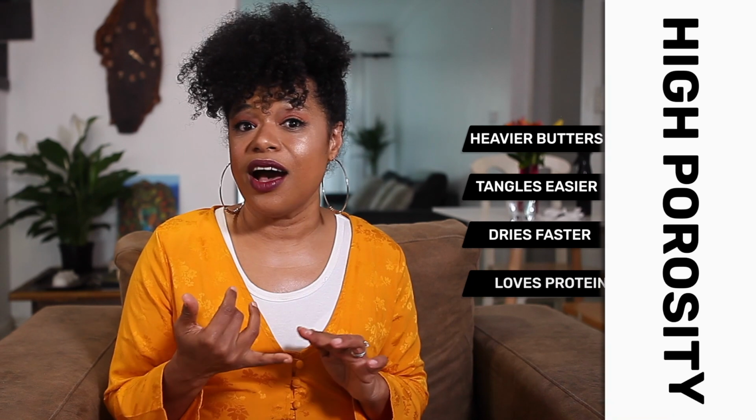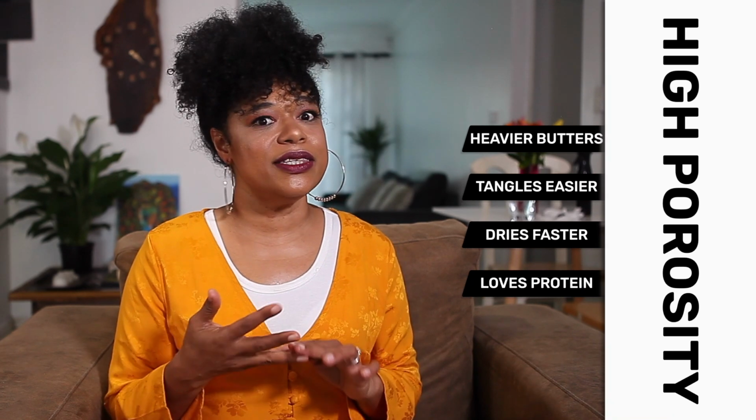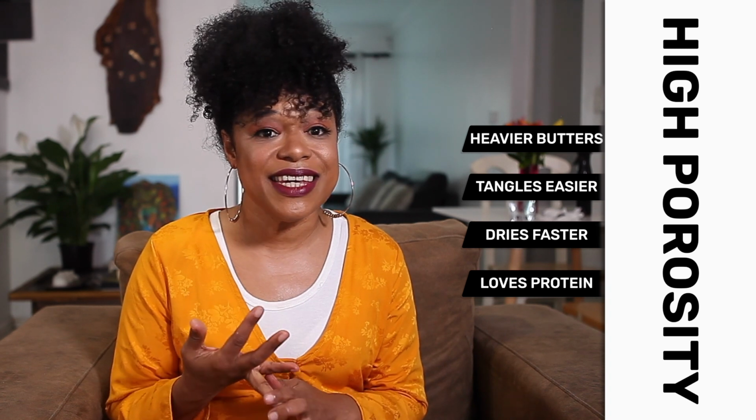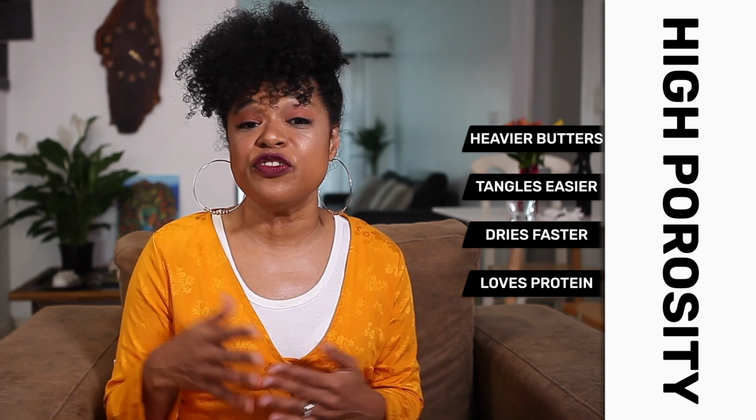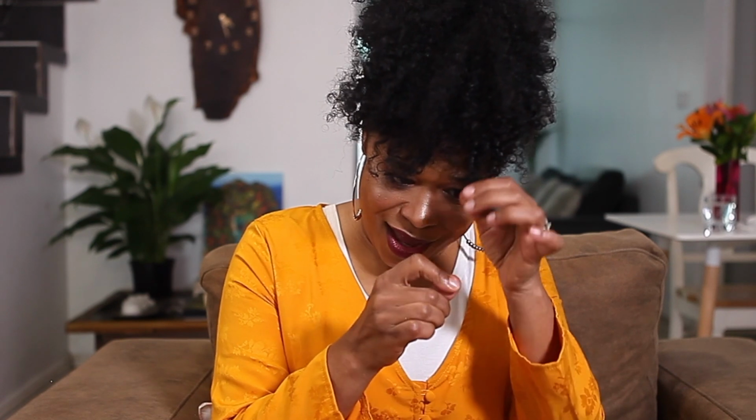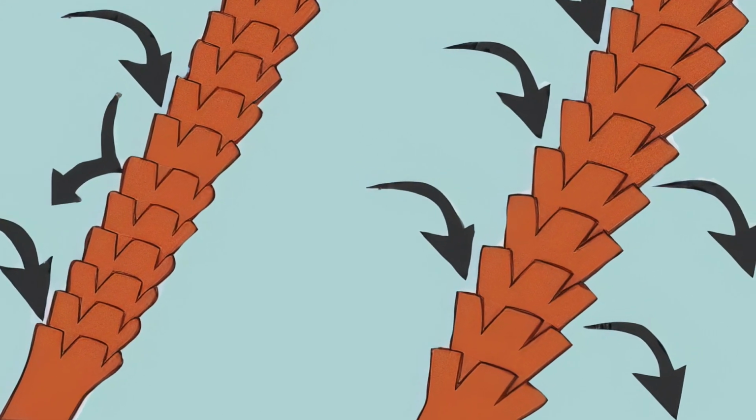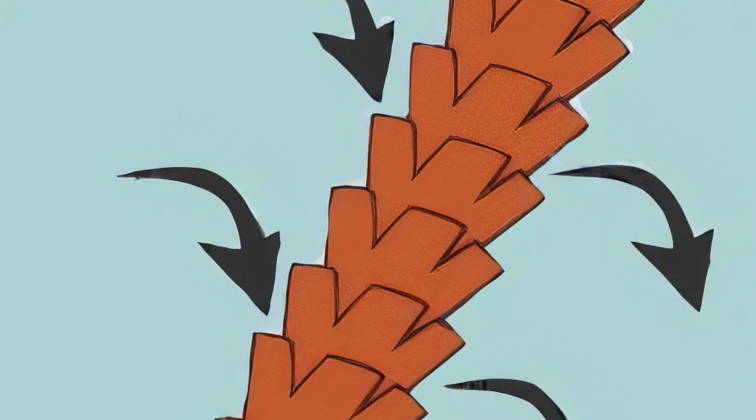So, with high porosity hair, the characteristics are your hair is going to need heavier butters. You'll notice that your hair tangles so much easier. Your hair dries so much faster and your hair loves protein. Now, the slip and slide test is when you take a strand of hair, and then you take your pincher fingers and you run your fingers up your hair. Now, if the strand is all smooth, it means you have low porosity hair. And if you have high porosity hair, you can kind of like feel the cuticles.